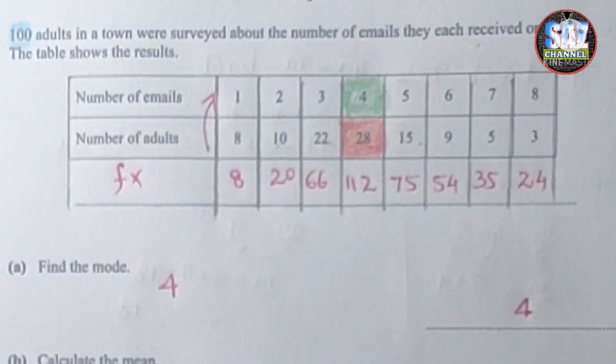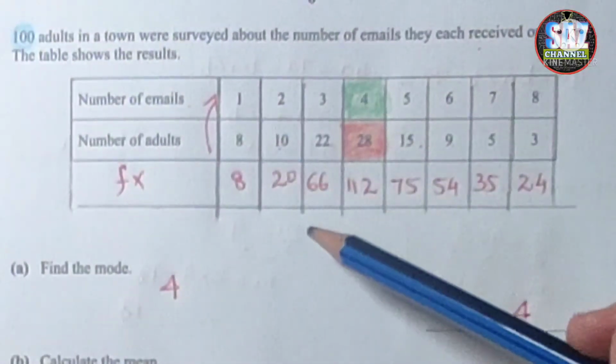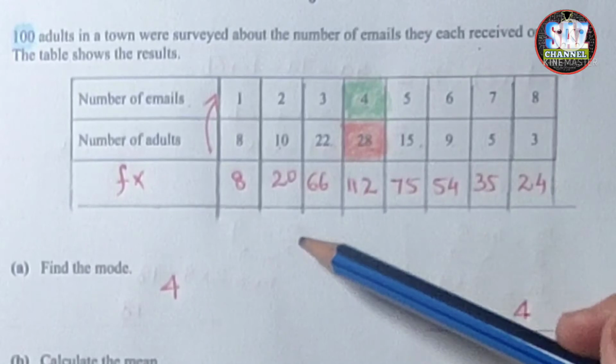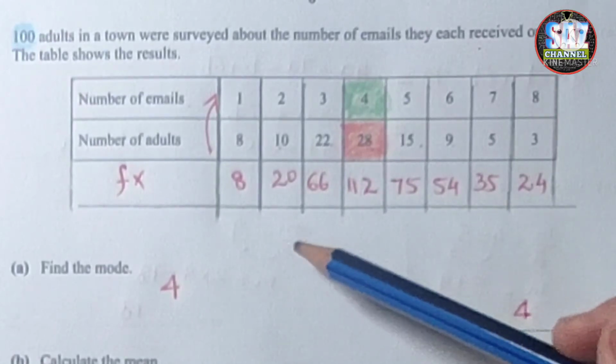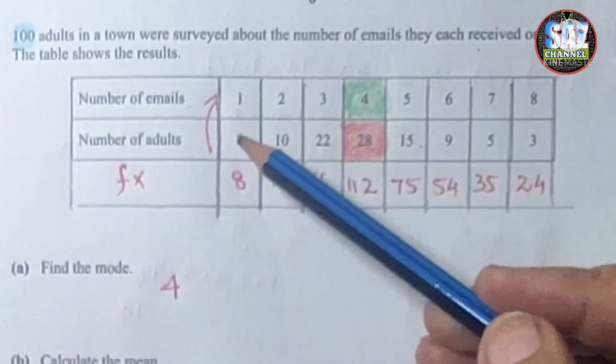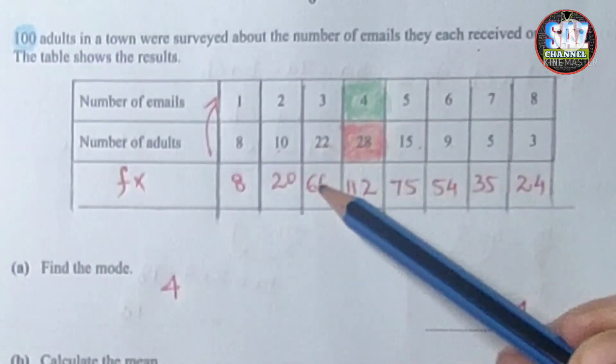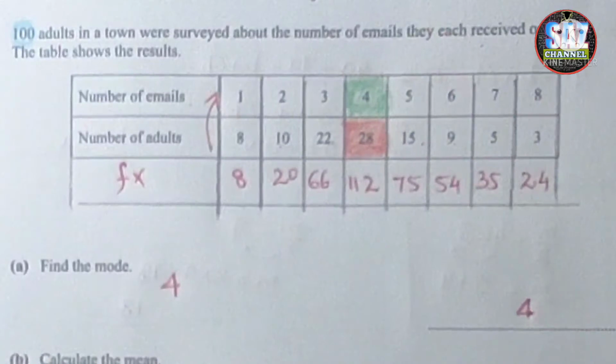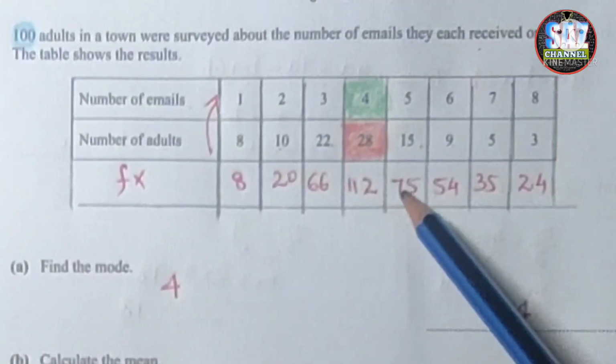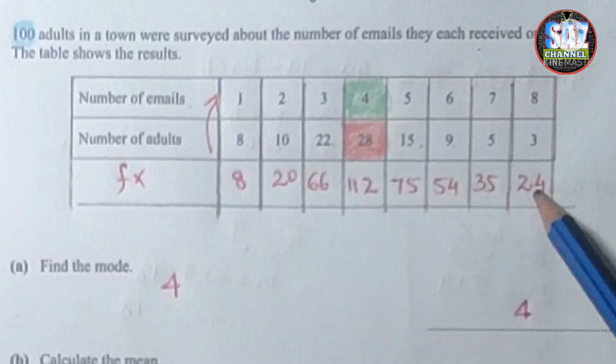Let me reconfirm this, because this is again one of the easiest and most important concepts, and it can easily give us good marks. 8, 20, 66, 112, 75, 54, 35, and 24.